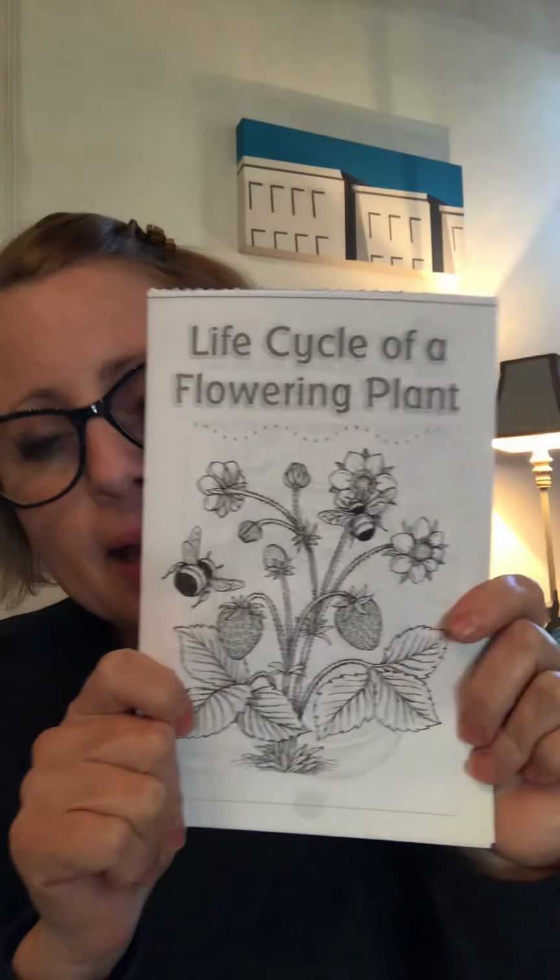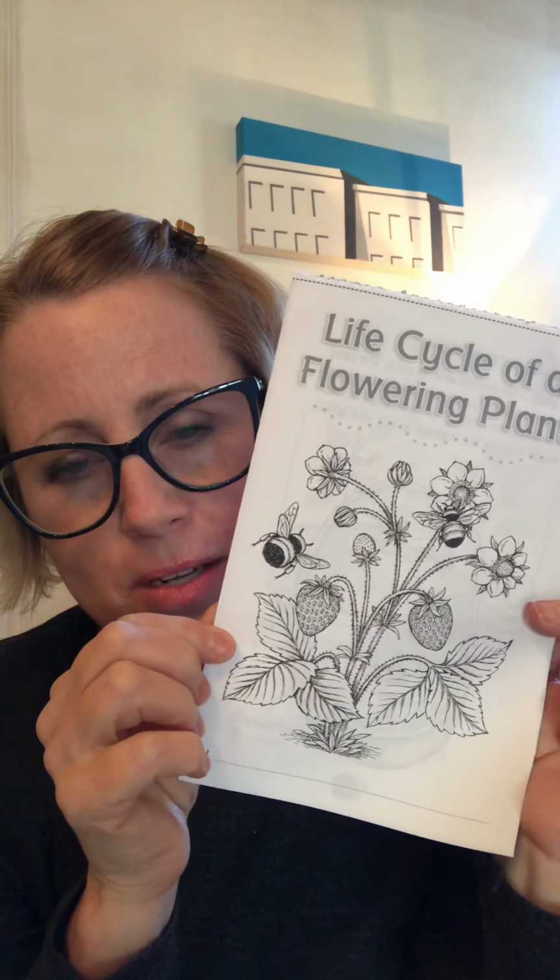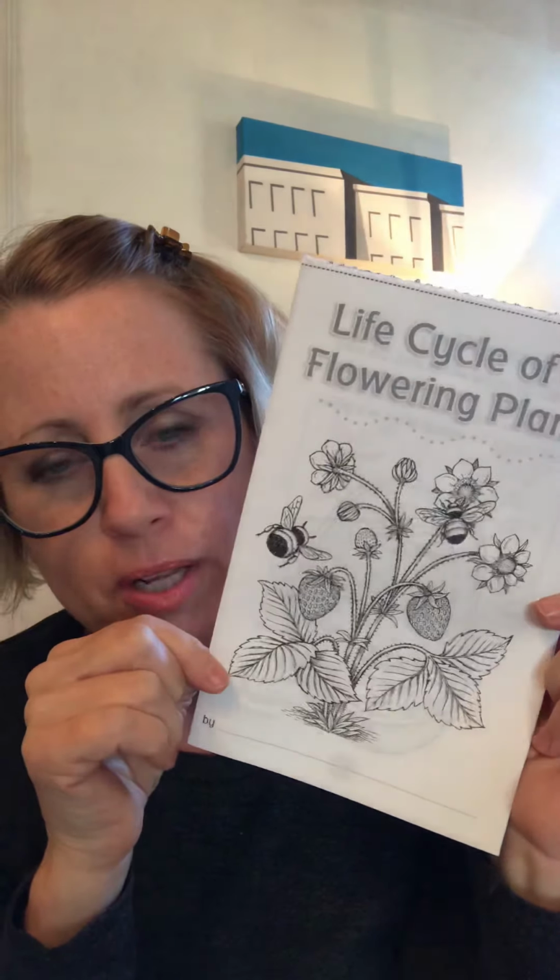And then you're going to be doing science. So you may have started this yesterday. It is life cycle of a flowering plant. All right. There was a video in science under the science heading yesterday in the subject on the PDF. And that was a video about the life cycle of a flowering plant. So you were to watch that video first, read what's in here, and then answer the questions based on the information that you learned in the video and the information that you learned in the booklet.